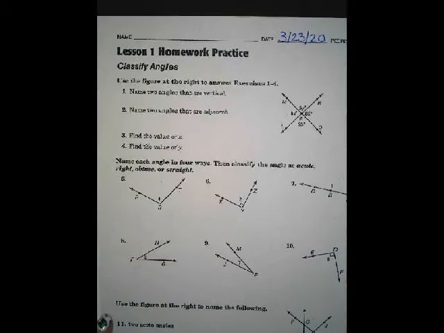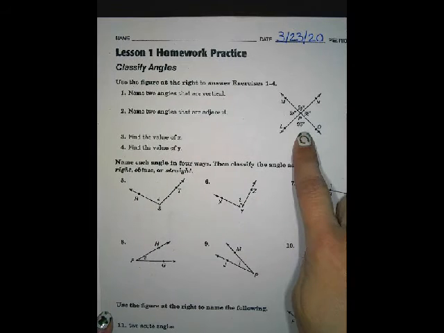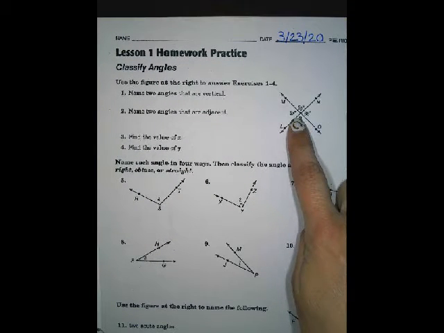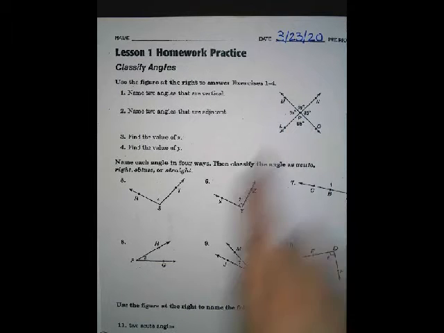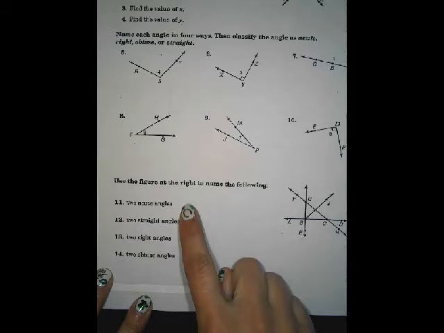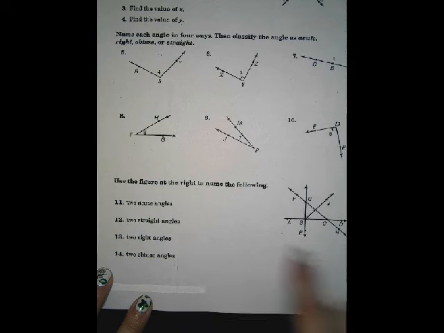So we're working on classifying angles today. Your homework is to not only classify different types of angles here, but then also find the value of some of these angles inside of here. Also, you're going to be naming different angles. And then at the bottom of the worksheet, you have a figure over to the right-hand side, and you're going to name some different types of angles within that figure.